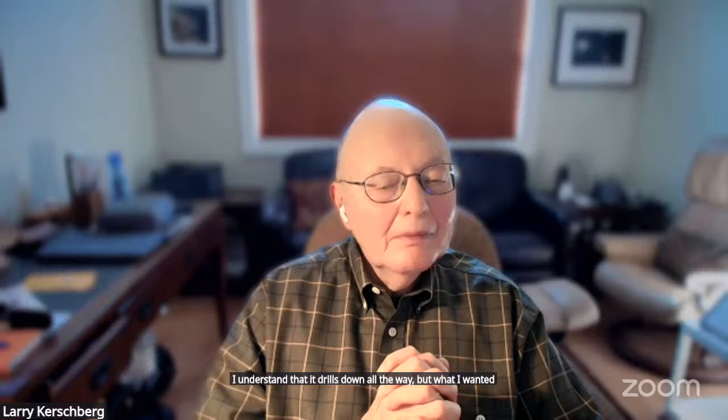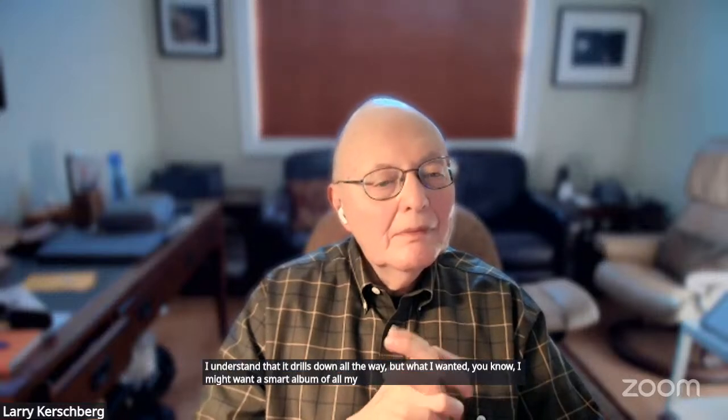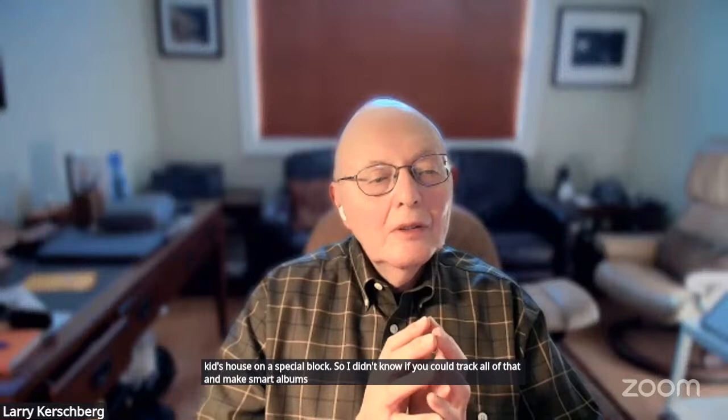No, I understand that it drills down all the way, but I might want a smart album of all my Miami pictures and a smart album of all my Florida pictures and a separate album for Fort Lauderdale pictures and maybe for my kid's house on a special block. So I didn't know if you can track all of that and make smart albums out of all of that.